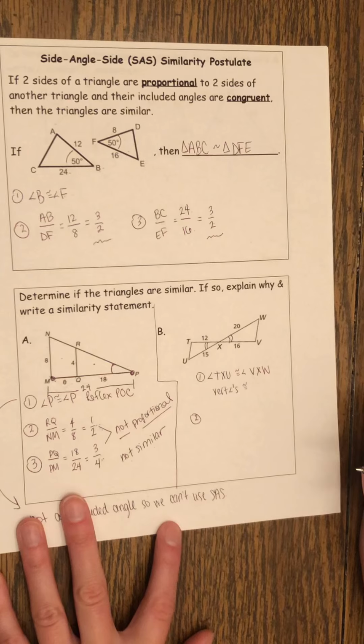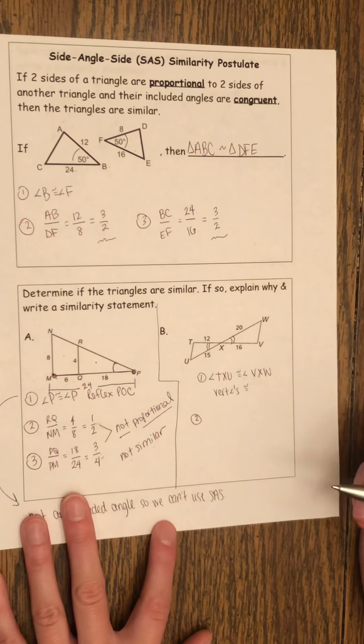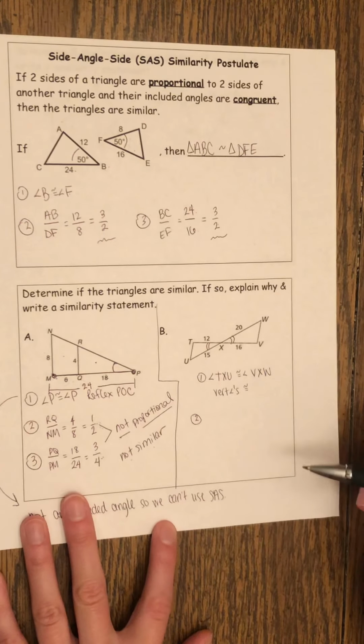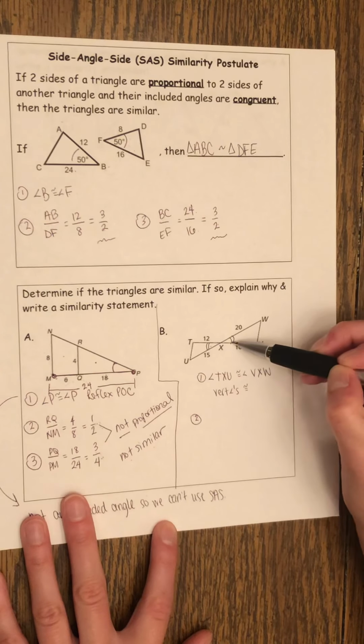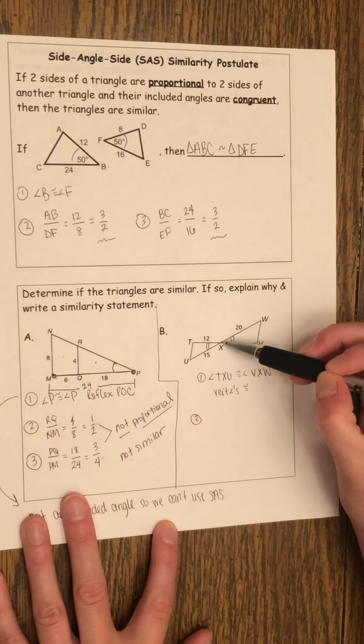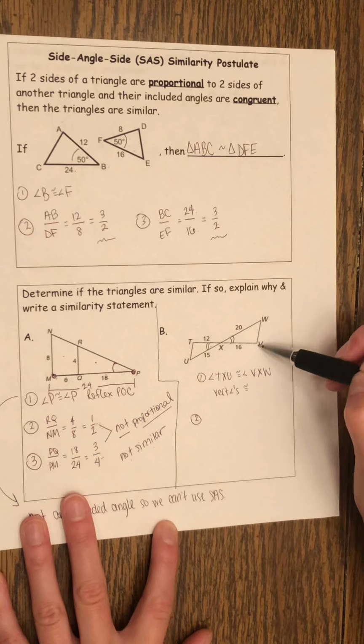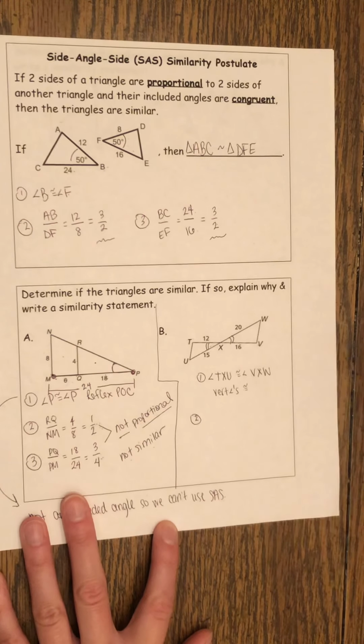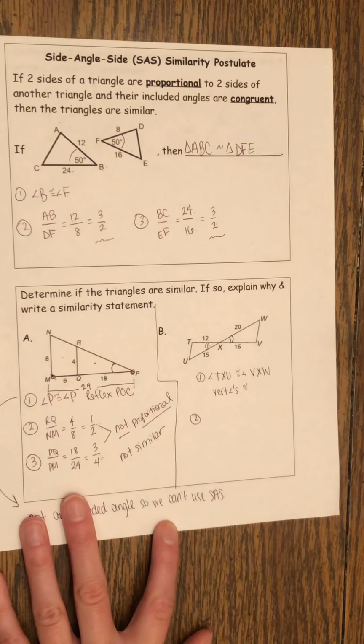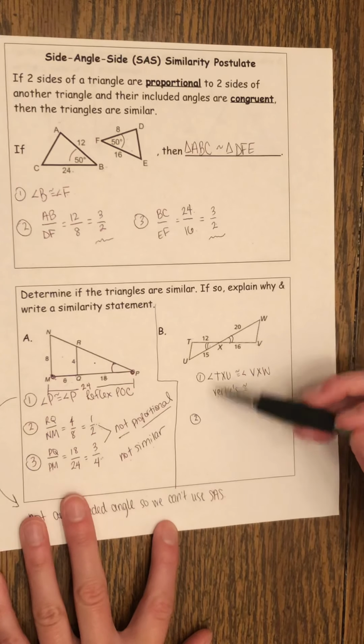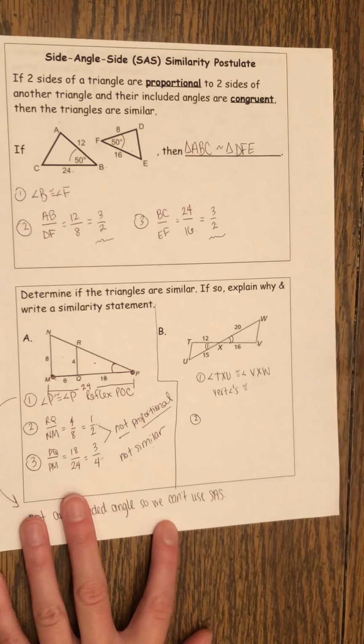Next, I would want to see if I have a pair of proportional sides. So this is an included angle. It is between the two sides that I'm given. So if I can find two pairs of proportional sides, this will be a similar pair of triangles by side angle side.